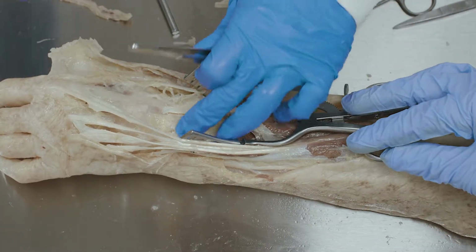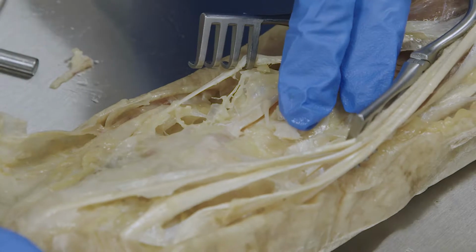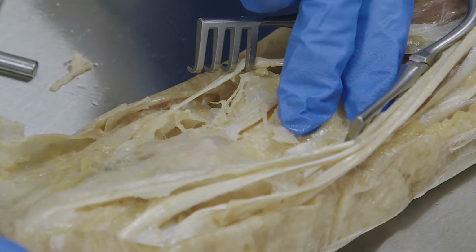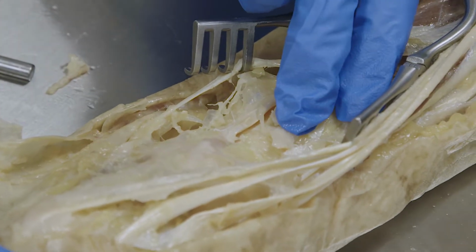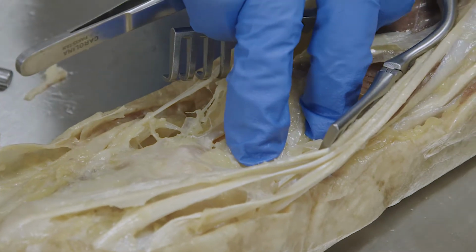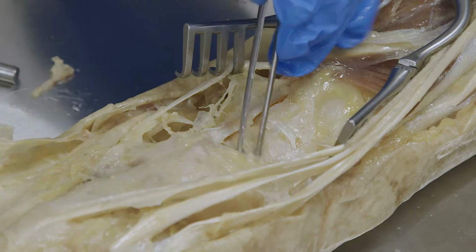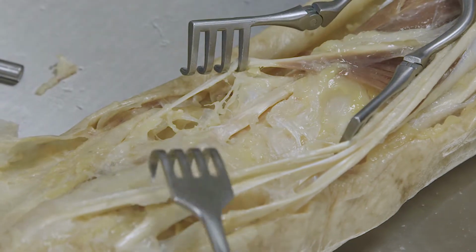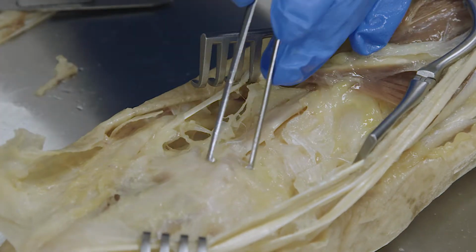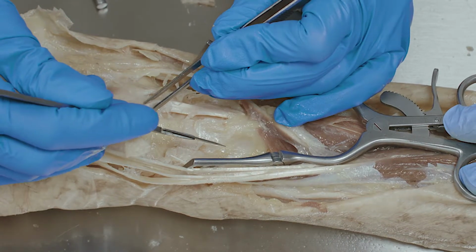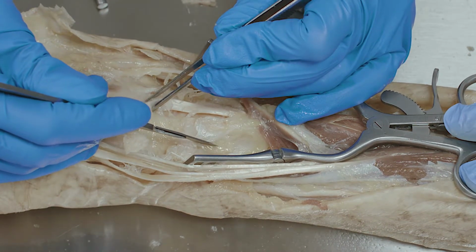So we're retracting these tendons. I'm feeling this bone spur on the back of the distal radius called Lister's tubercle. Just distal to Lister's tubercle is the radiocarpal joint, which is where the radius meets the scaphoid. So now I'm going to take a 10 blade, and I'm going to do a very wide flap, wide exposure here.